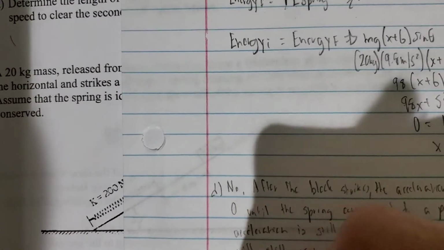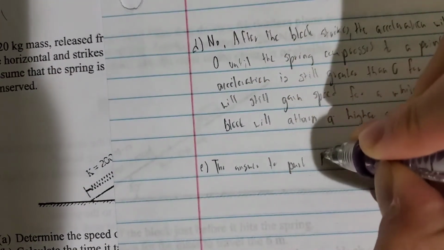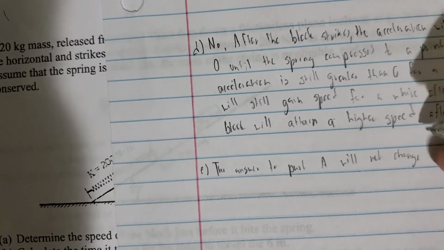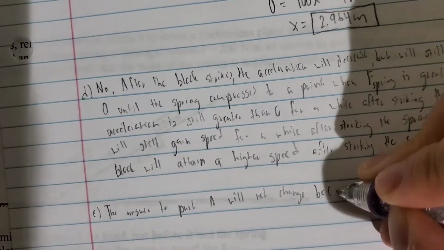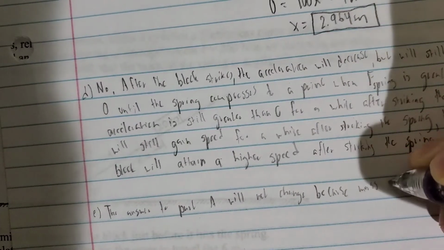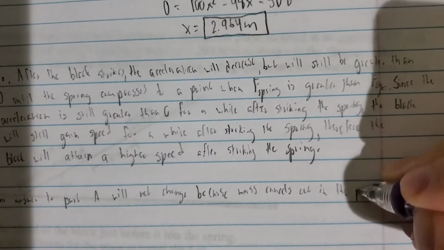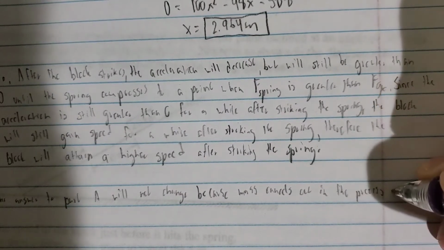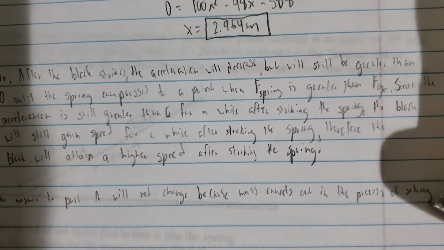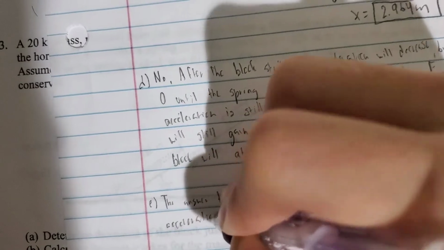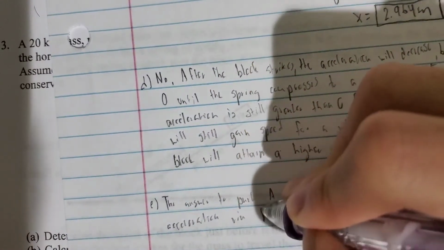So my answer for part A is: the answer to part A will not change because mass cancels out in the process of solving for acceleration via Newton's.